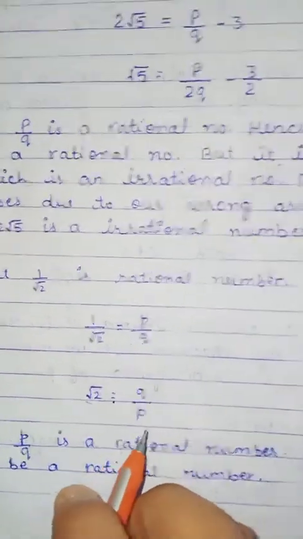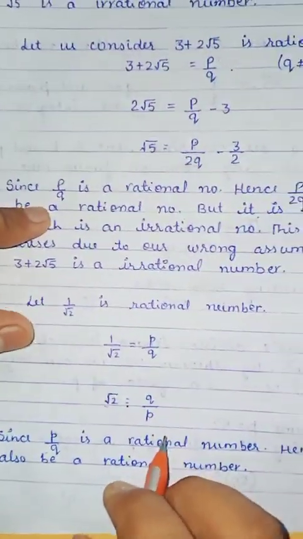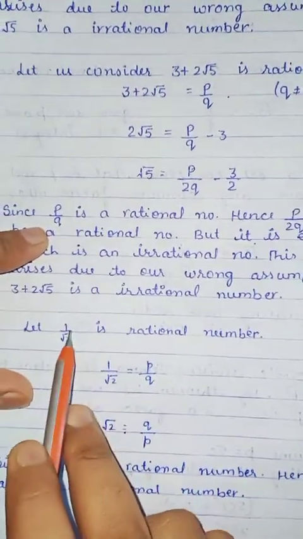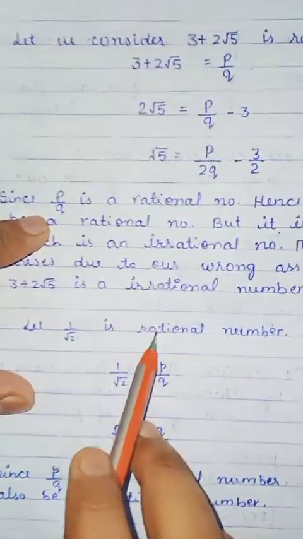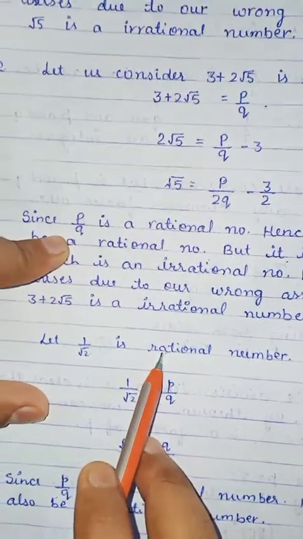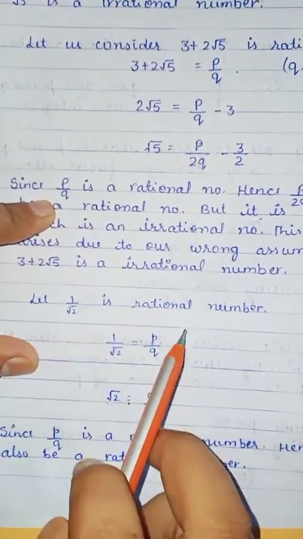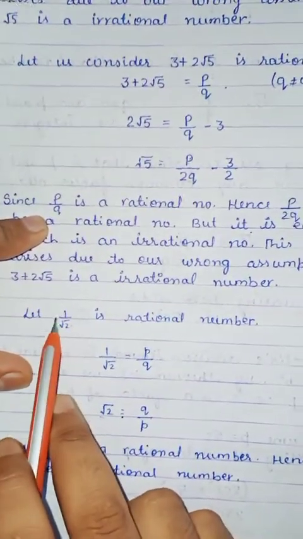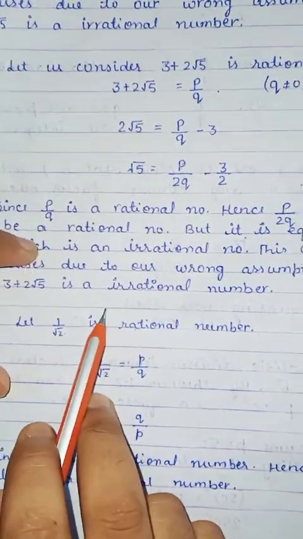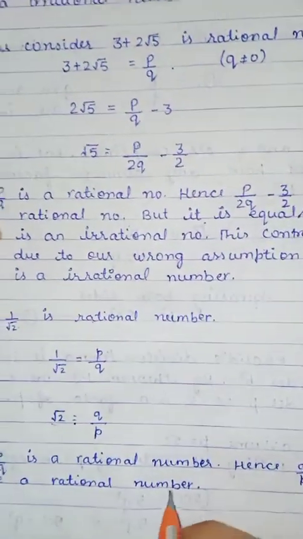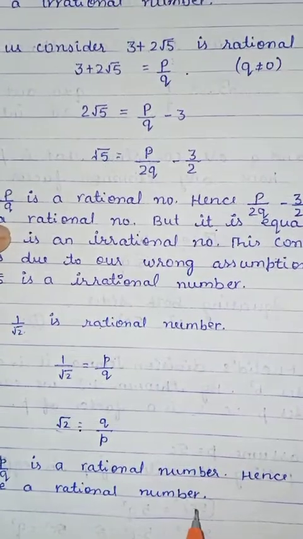So this is a contradiction, and it arises due to our false assumption, and our assumption was 1 upon root 2 is a rational number. That was our assumption. So now it is wrong. That means 1 upon root 2 is what? An irrational number.